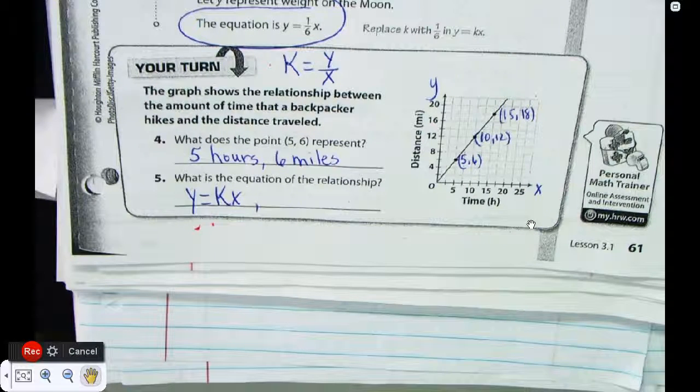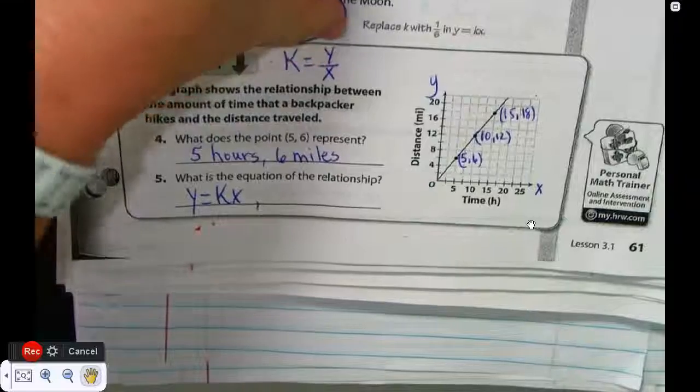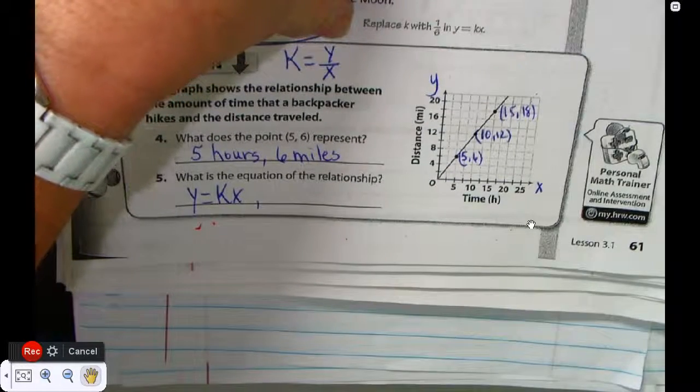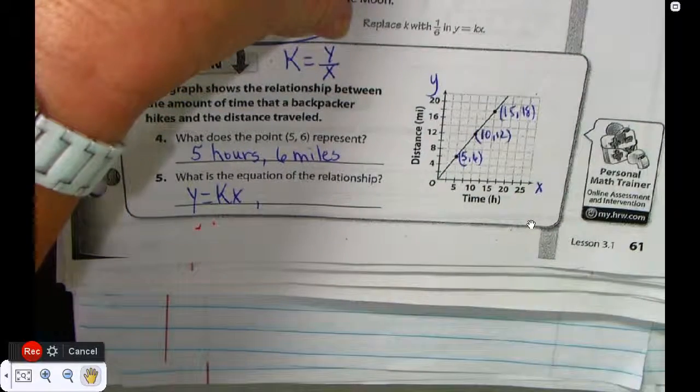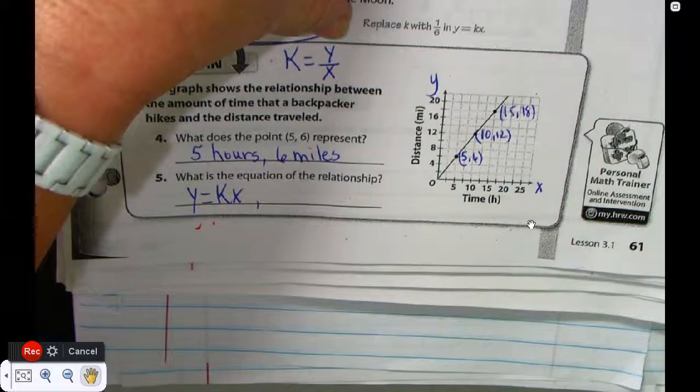Y equals k over x. I mean, k, did I say that right? K equals y over x. So give me a y. Give me a y. There's no y that's 10 over there.